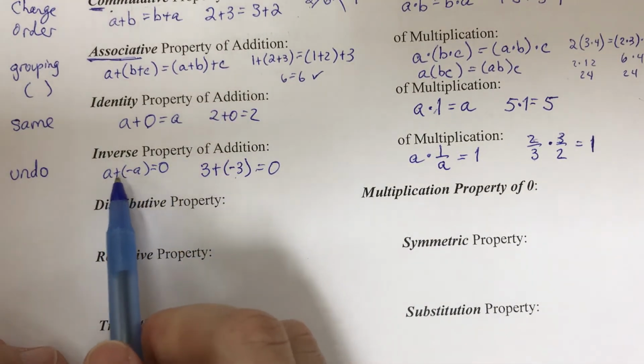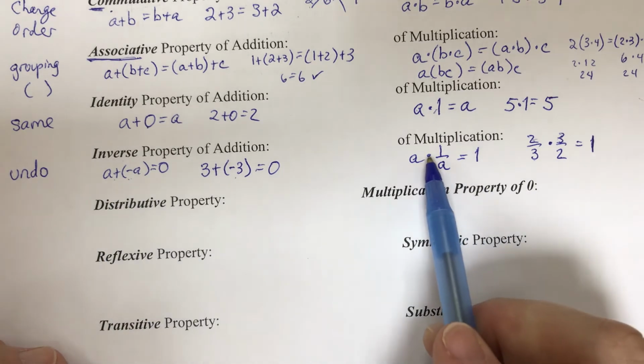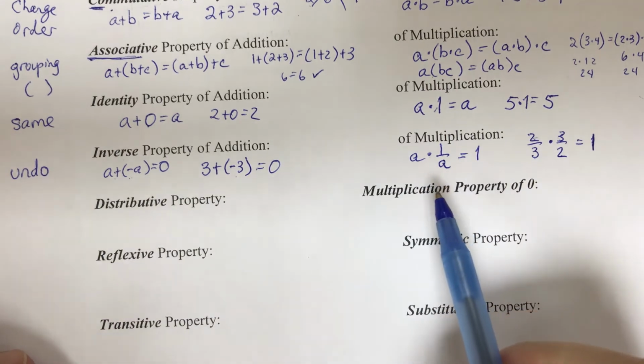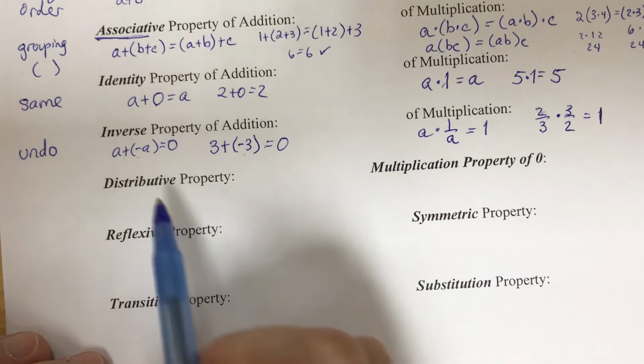We would say subtraction and addition undo each other. And then multiplication and the fraction is like division. Those operations undo each other.